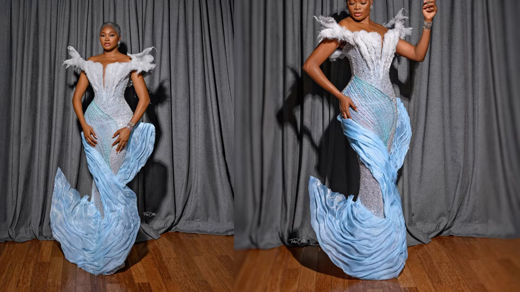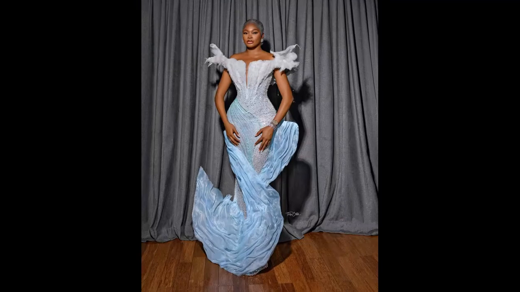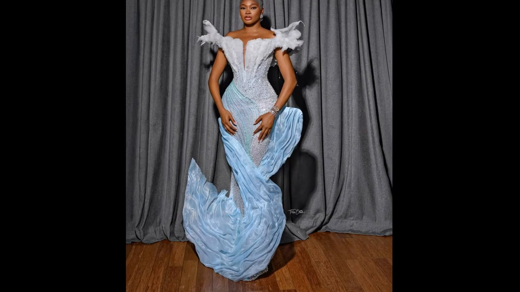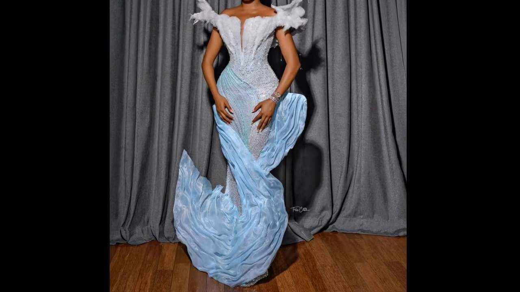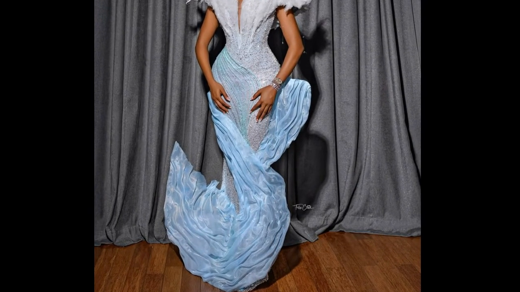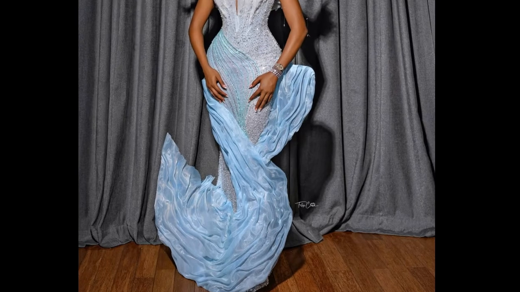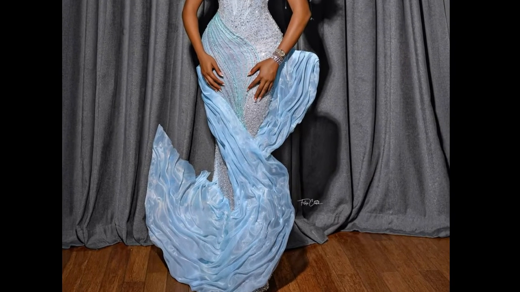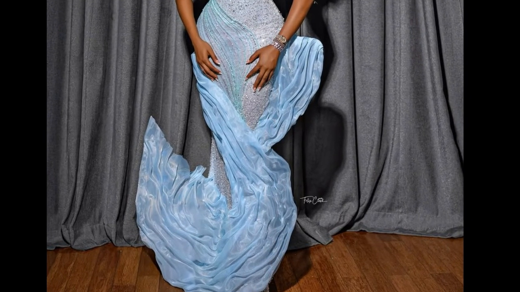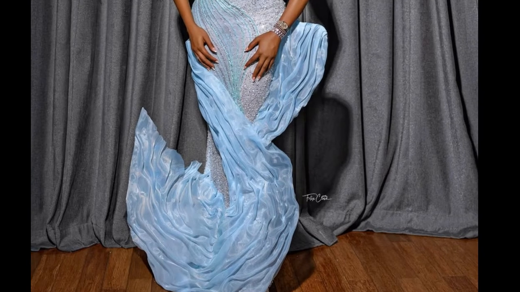Speaking of the blue wave structure, I believe that the material used is an organdy fabric. It is much thicker than the regular organza that we buy in the market. To achieve this structure, you are going to need a crinoline mesh, the blue color possibly, and then a sky blue organdy material. And for the folding, you need to use a wet technique for it.